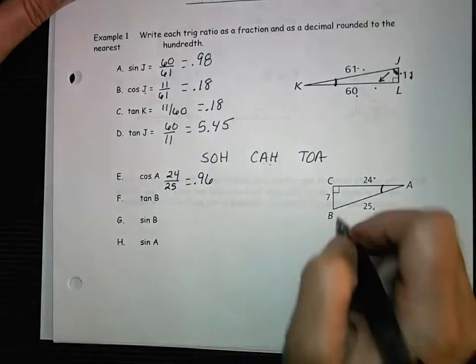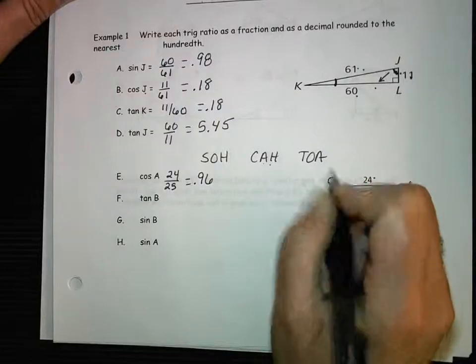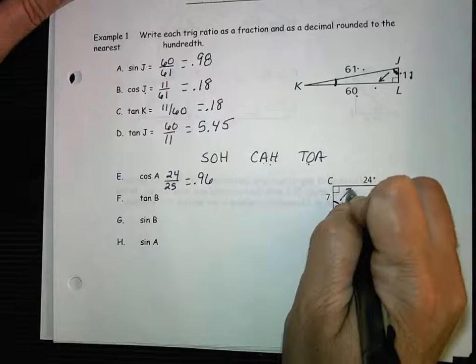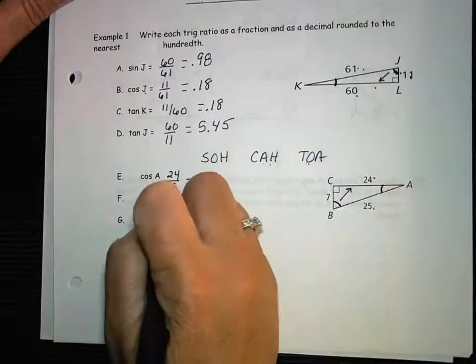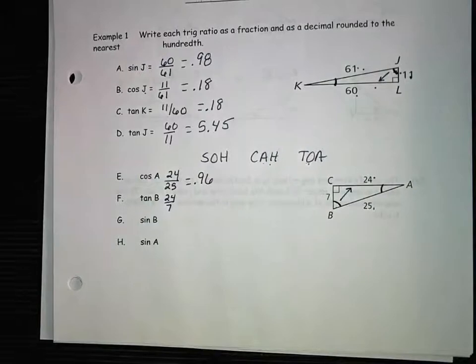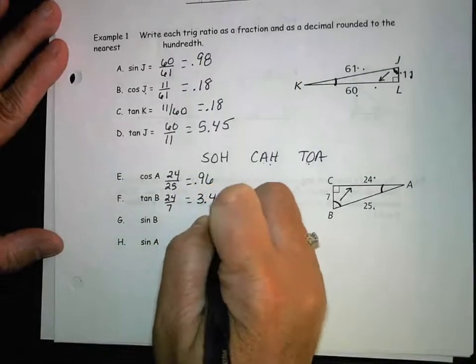The next one, we're looking at a different angle this time. Tangent of B, tangent is the TOA, opposite over adjacent. So 24 over 7. Grabbing my calculator, 24 divided by 7 is right about 3.43.